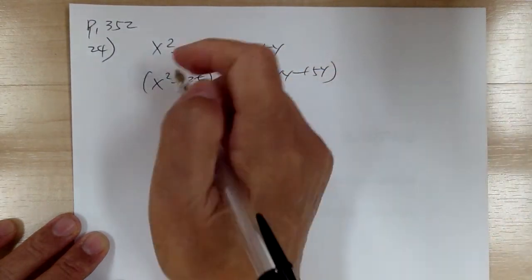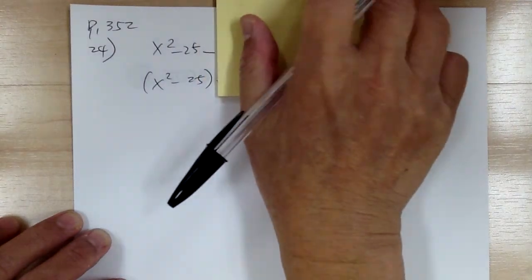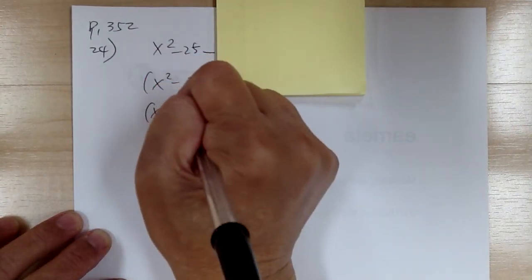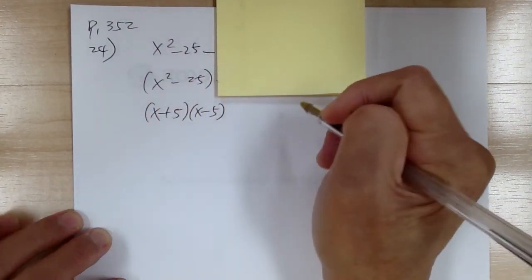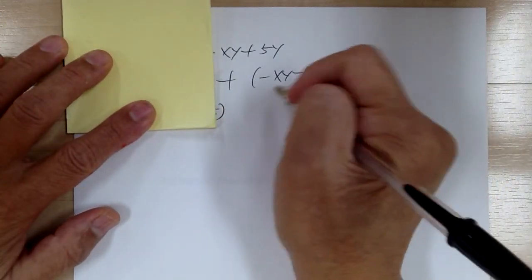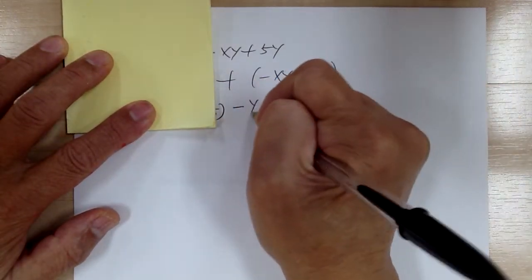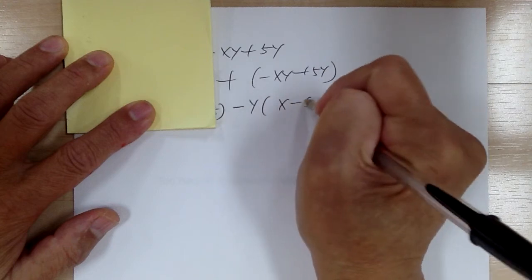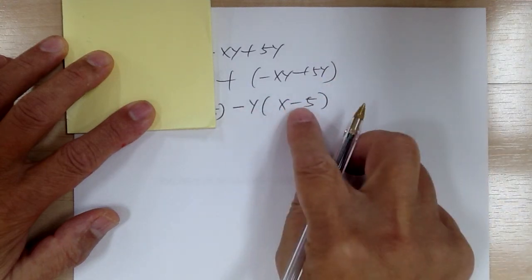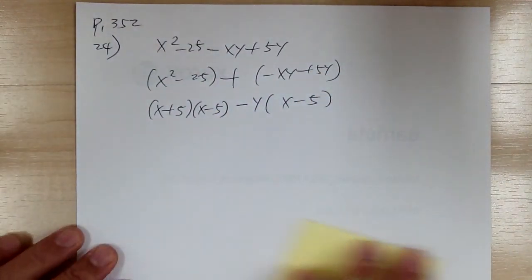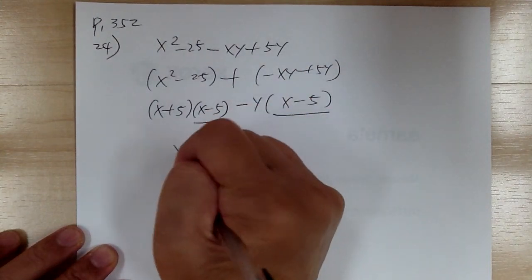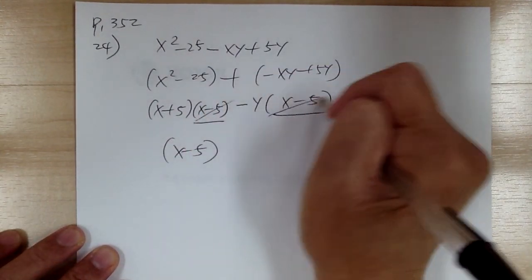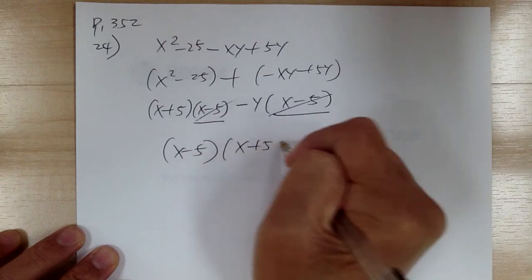The first half, break into conjugates. Second half, there's a negative, so factor the negative y, so it'd be x minus 5. Again, watch the sign, negative times negative, positive. So you get x minus 5, you can factor it out, so this is gone. So you got x plus 5 minus y.